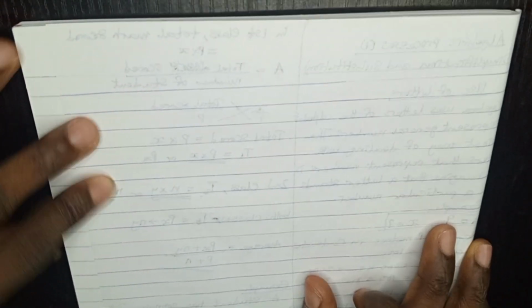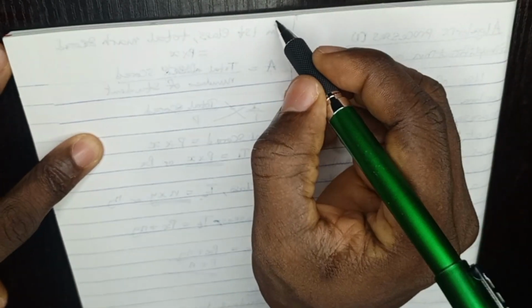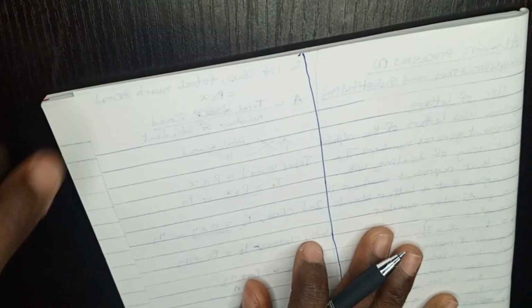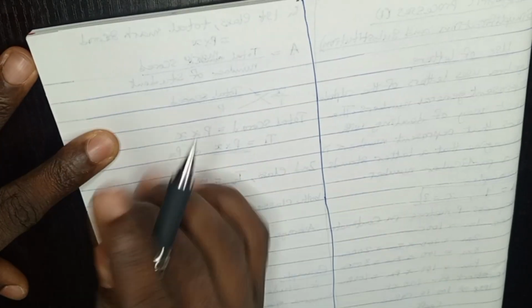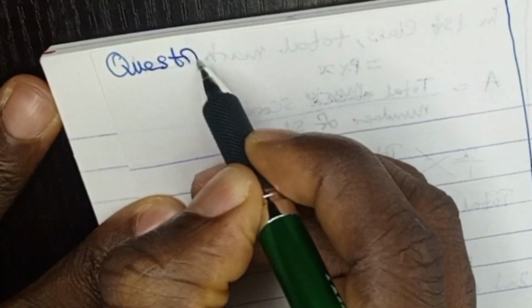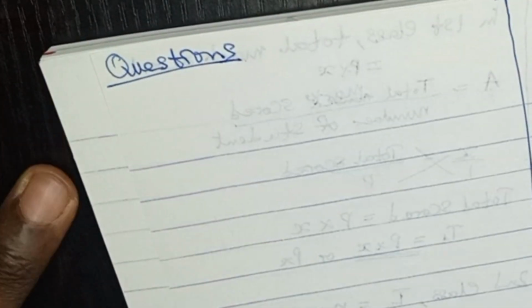So let's go to the question part. I'm going to write it, then we'll try and solve it. If we have any difficulty in any part, we can just drop it in the comment section, then we'll find a time and solve it together. So let's take 2 or 3 questions.